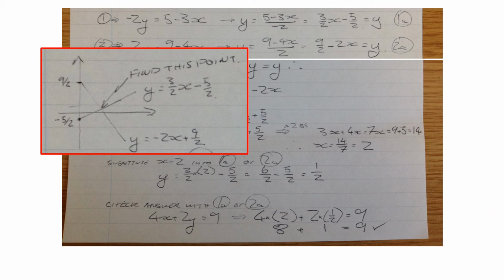So hopefully this should help with the other examples, which I recommend that you go through. But as a summary, basically rearrange the equation to make y, or one of the variables, the subject of both of them.